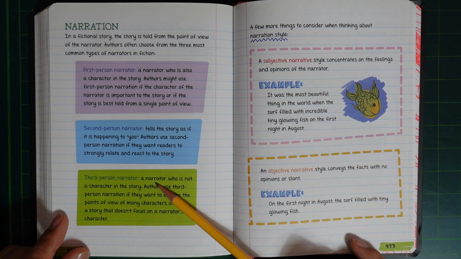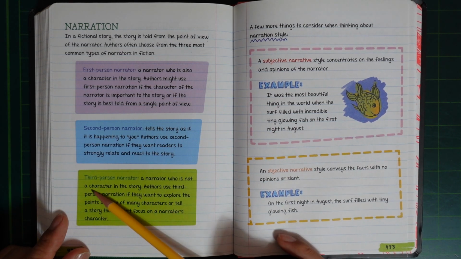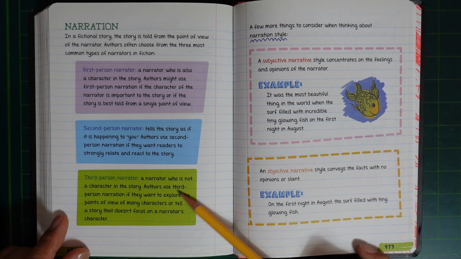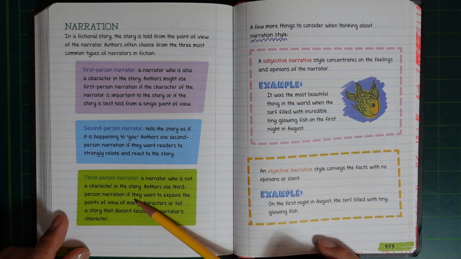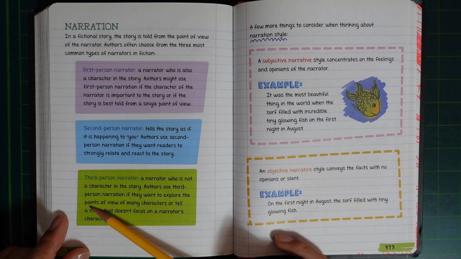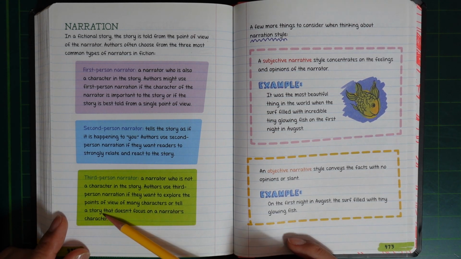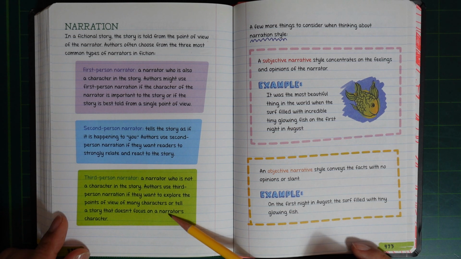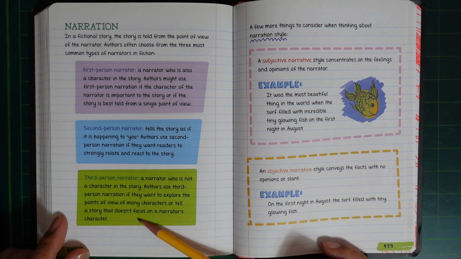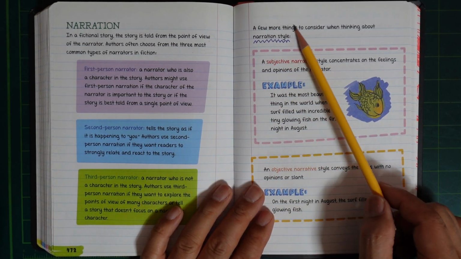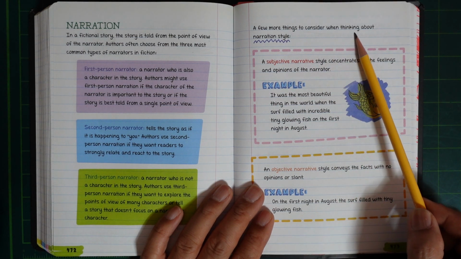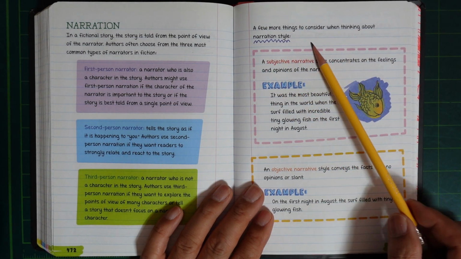Third-person narrator: a narrator who is not a character in the story. Authors use third-person narration if they want to explore the point of view of main characters or tell a story that doesn't focus on a narrator's character. A few more things to consider when thinking about narration style.